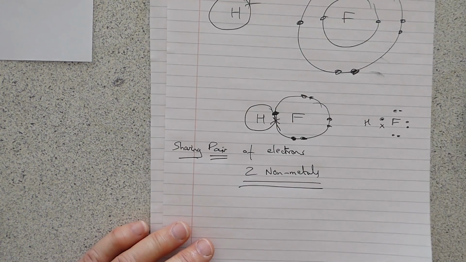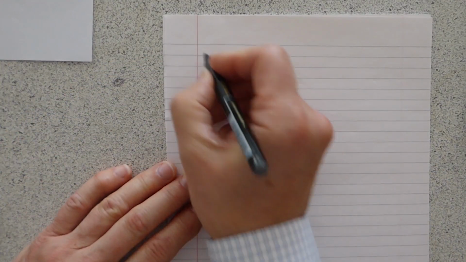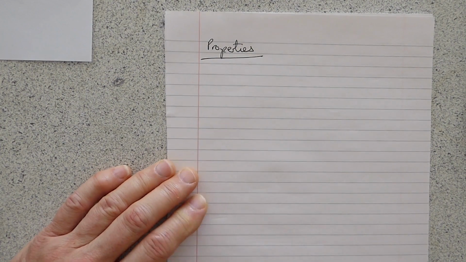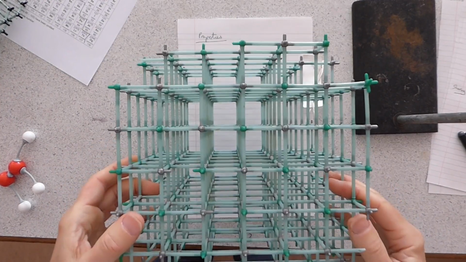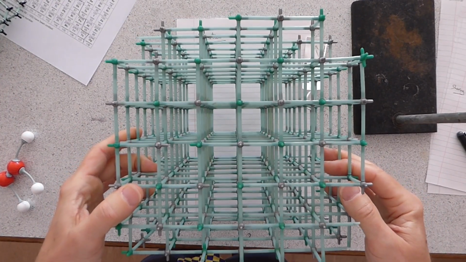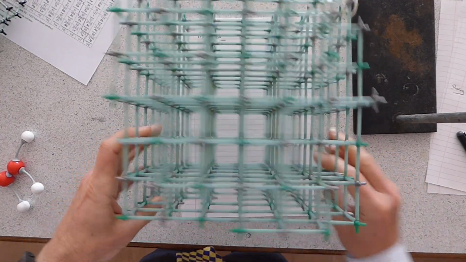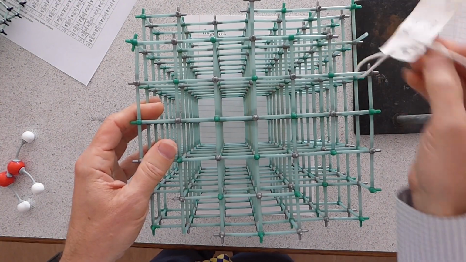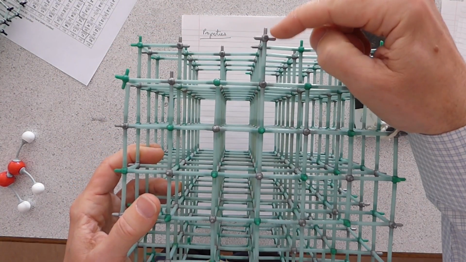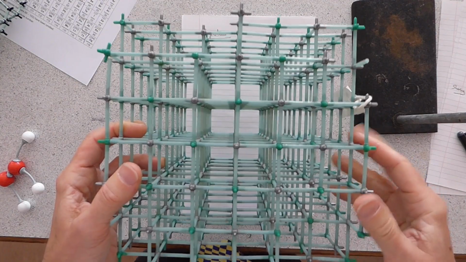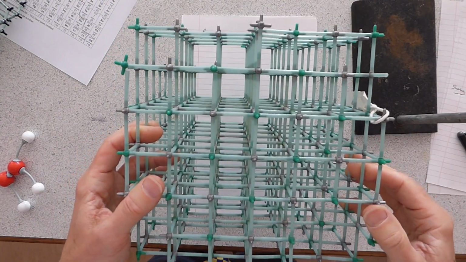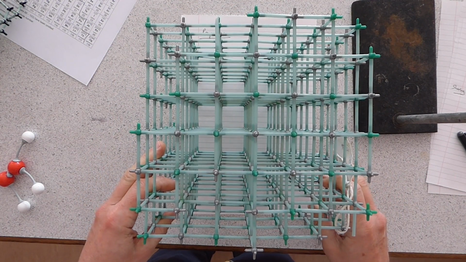And the other important things you need to know about the types of bonding is the properties. Properties of ionic and covalent compounds. I've had to zoom out here because here's the smallest model I've got of a crystal of salt, NaCl, where silver represents a sodium ion, green represents a chloride ion. And they form what we call a giant lattice.